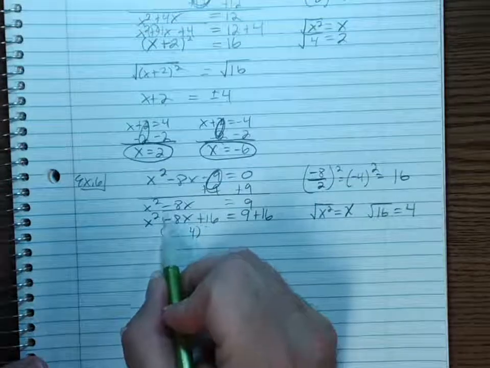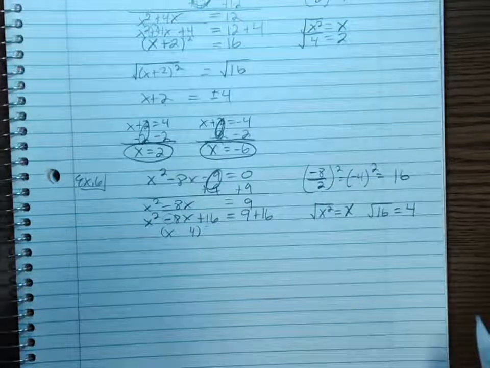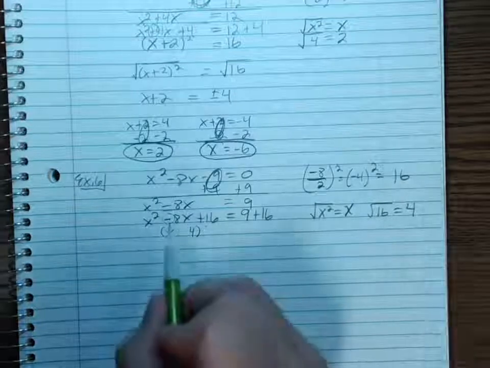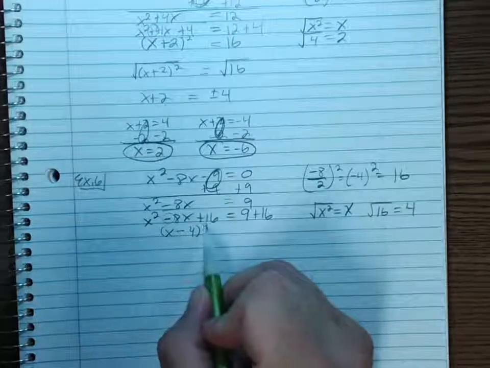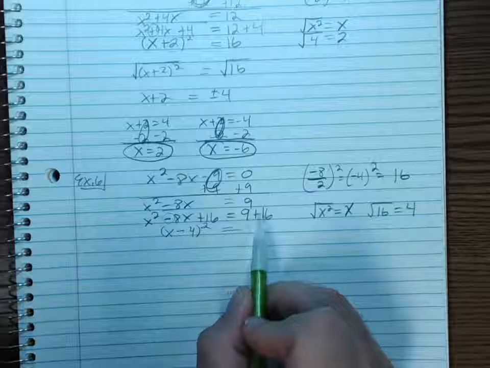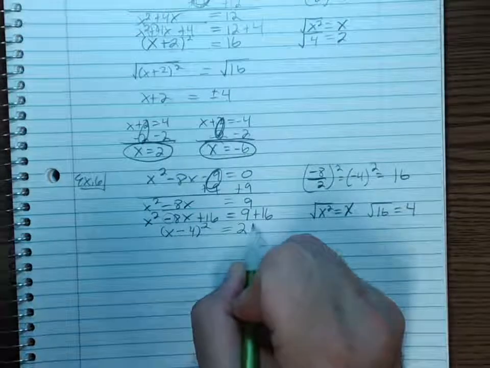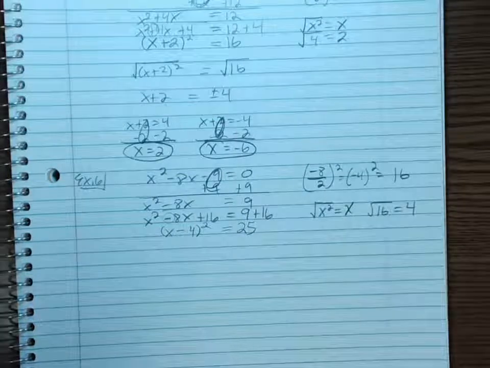I use my linear sign. In this case, it's minus. And I'm squaring that. And then that will equal whatever 9 plus 16 is. It happens to be 25.